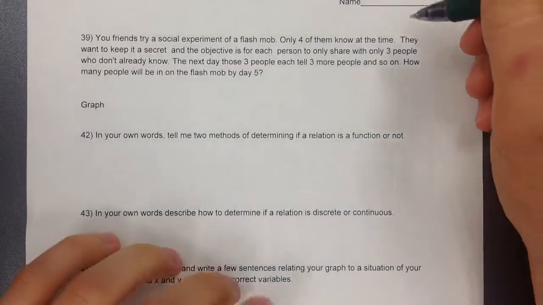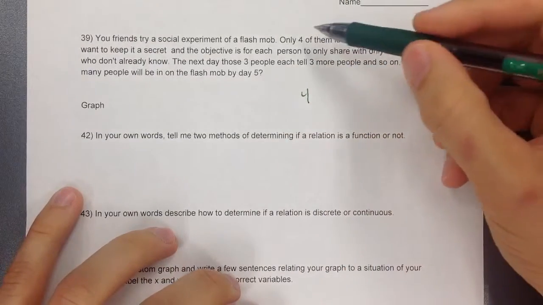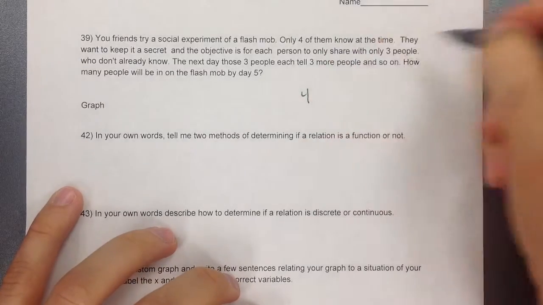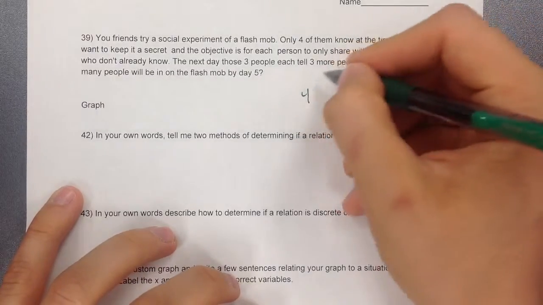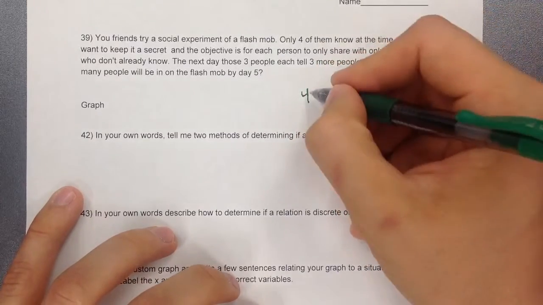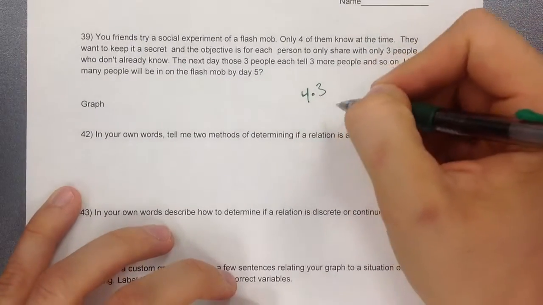Got a flash mob. 4 people know, and we're going to share with 3 people who don't know. There are 2 different ways to think about this, and depending on your teacher, make sure you get clarification on this if you have a question like this on the test. So every day, 3 times as many people will know.